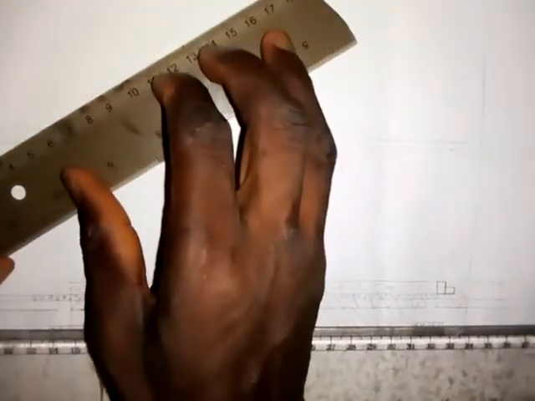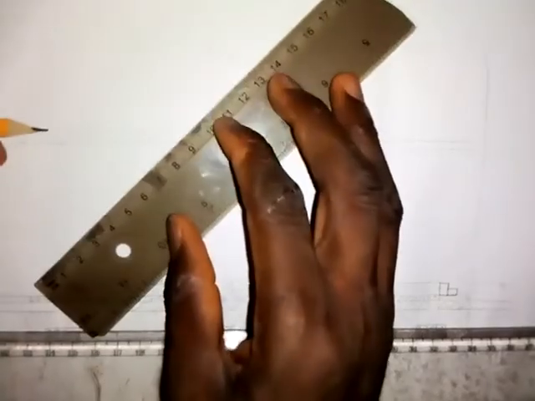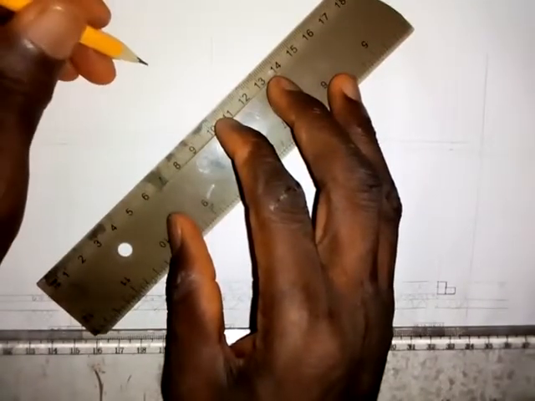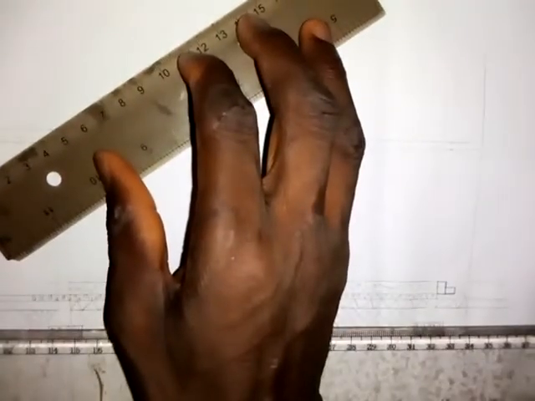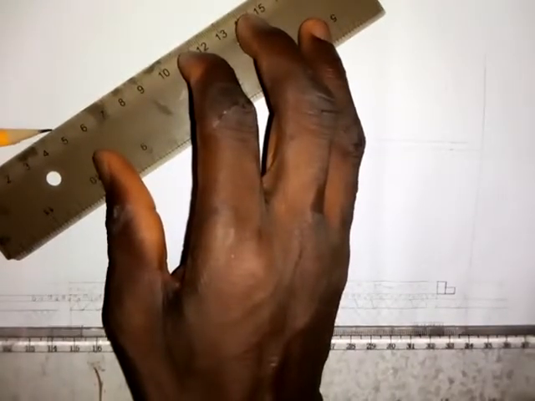So this is 35. The next thing that we are going to do is draw a line from this point, passing through this point, like this. Then you come here and do the same from this point on the external part of the wall. When you are doing this type of work, you need to be patient.